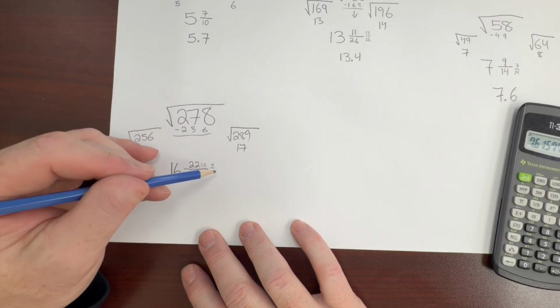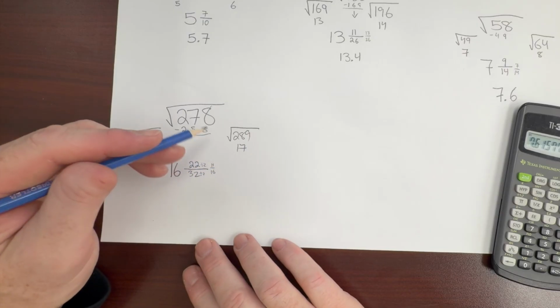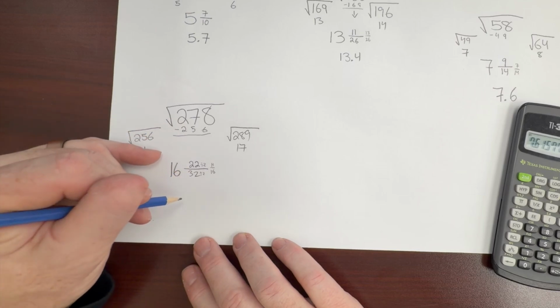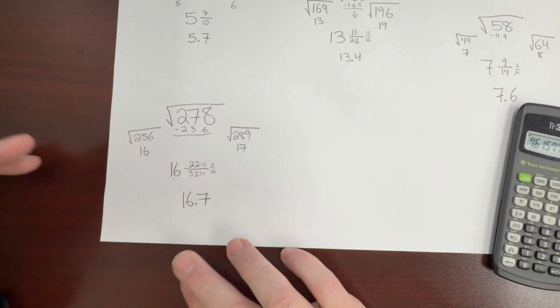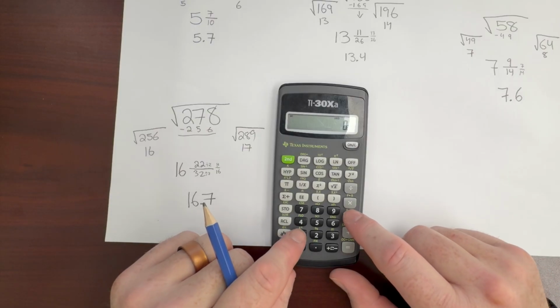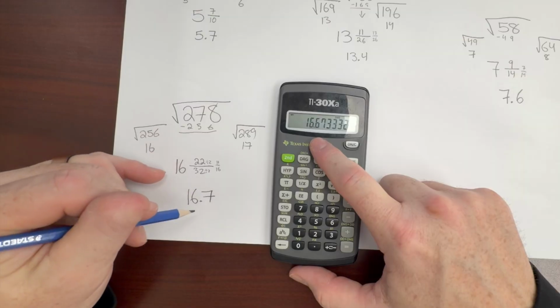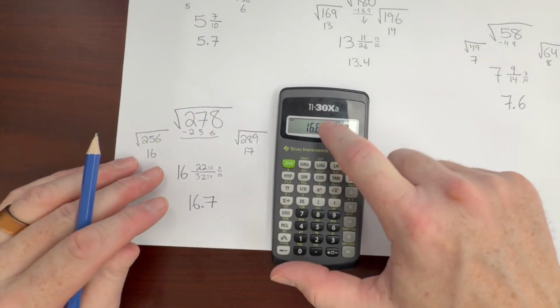You probably don't know that one as a benchmark, but that's close to 5/8, which is 0.625. So we'll say 0.7. 16.7. Let's see what it actually is. The square root of 278. Oh, nice. So 16.67.